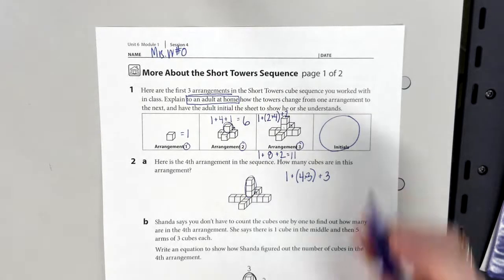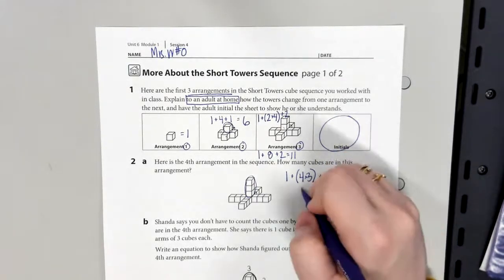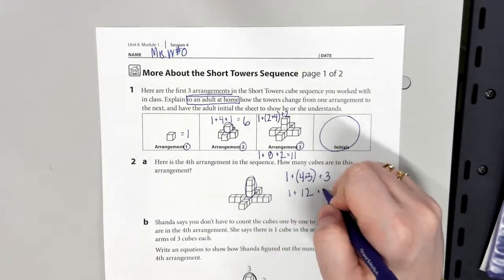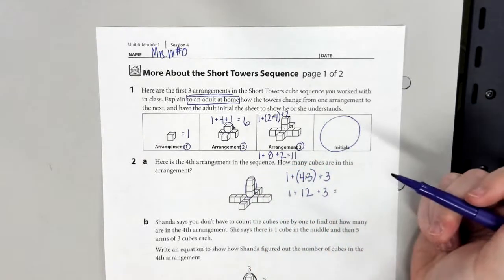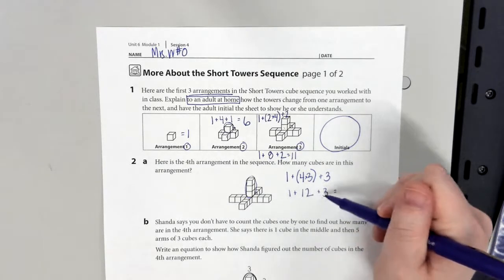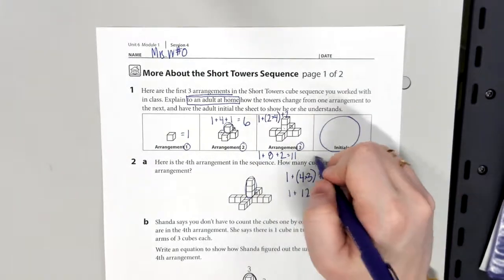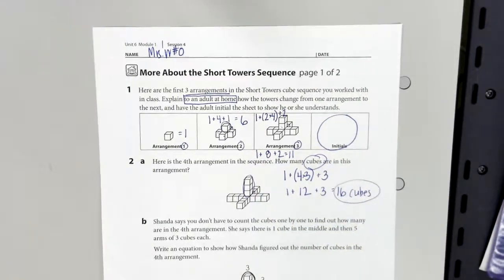Thinking about my order of operations, I'm always going to solve parentheses first. 4 times 3 is 12. They still have that 1 hiding underneath and the 3 up top. This time I'm looking for combinations to 15. 12 plus 3 is 15, plus 1 more is 16. And I'm going to make sure I label it with the word cubes and circle my answer.